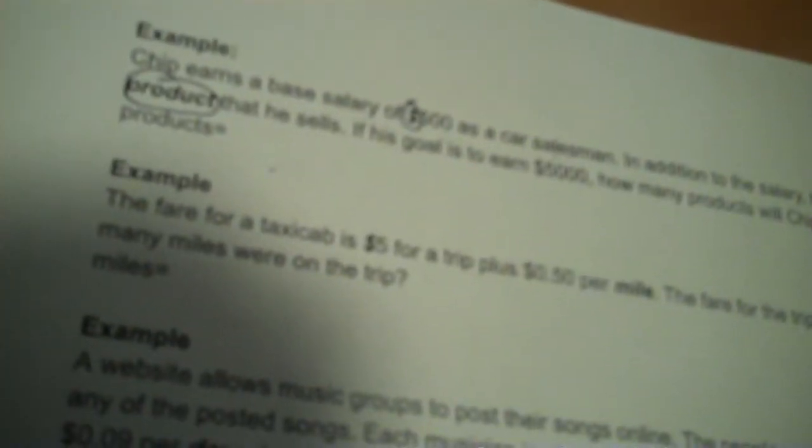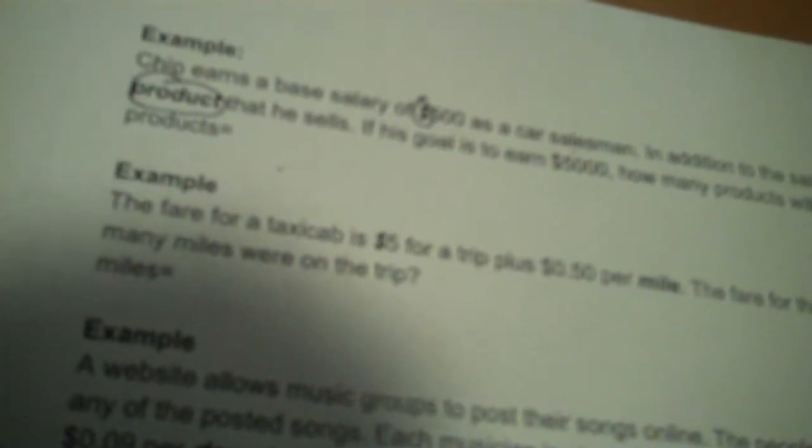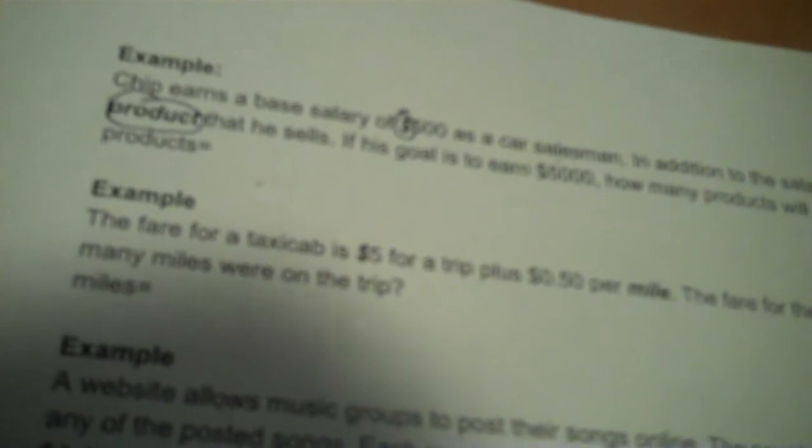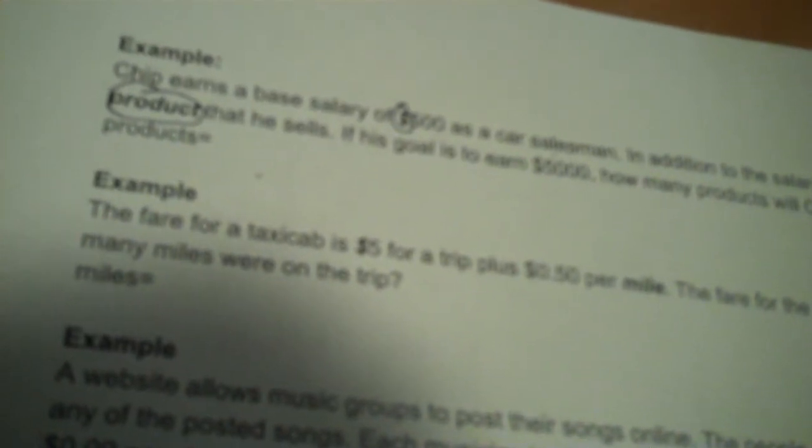Okay, the fare for a taxi cab is $5 for a trip plus 50 cents per mile. The fare for the trip was $11.50. How many miles were on this trip? So we're figuring out the number of miles on the trip.